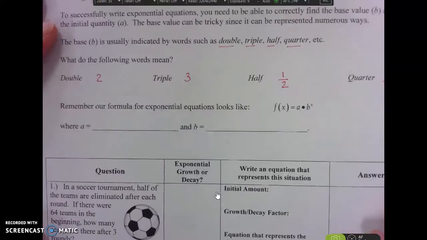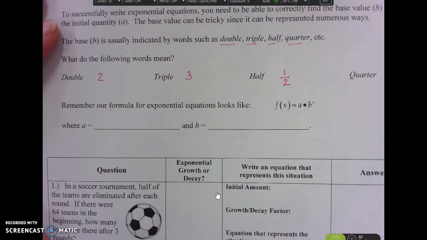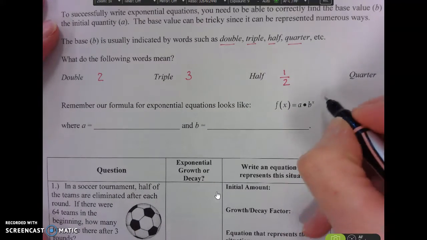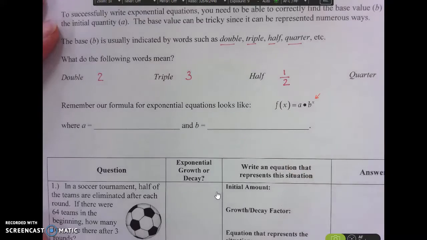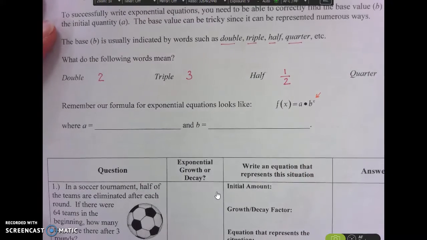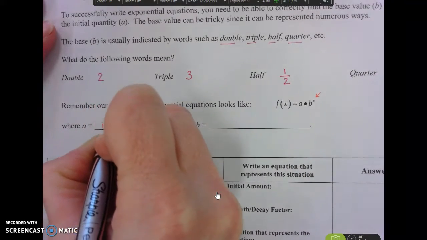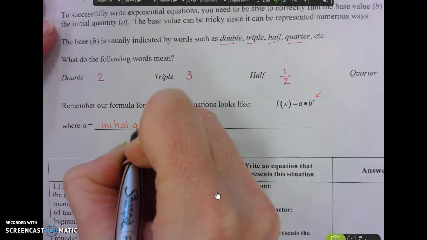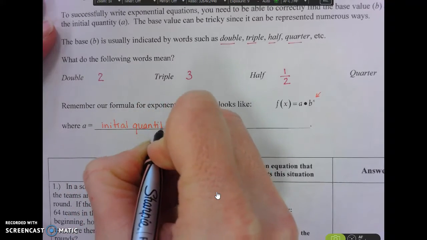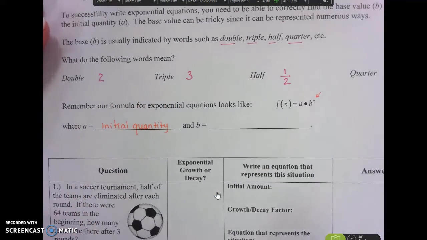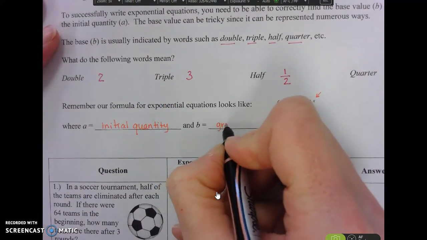Our exponential equation formula should not be unfamiliar to you. You've got your a and your b, and of course we recognize it's exponential because our variable is an exponent. A represents our initial quantity. How much are we starting with? And b represents our growth or decay factor.